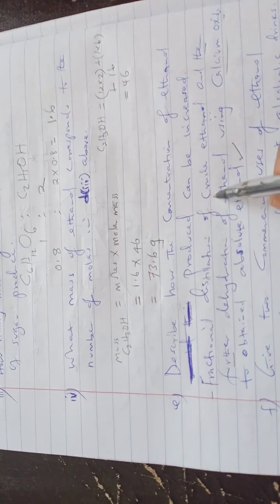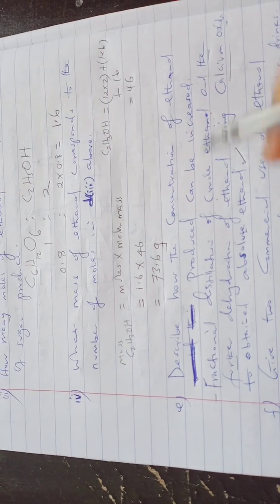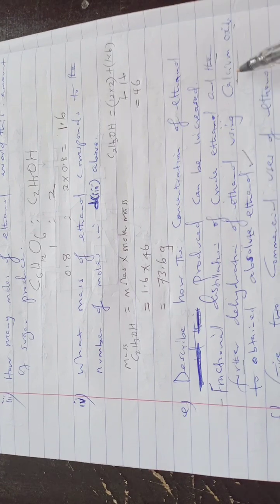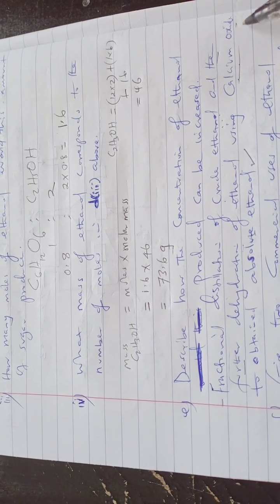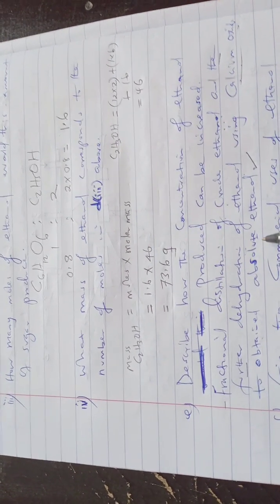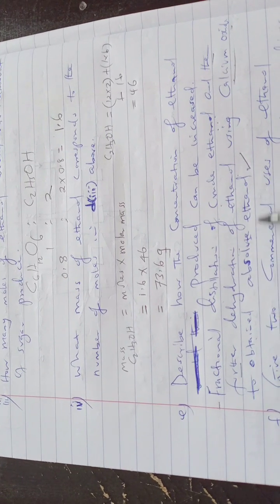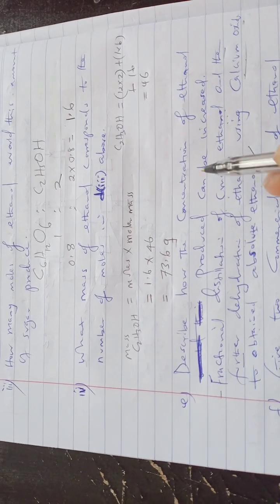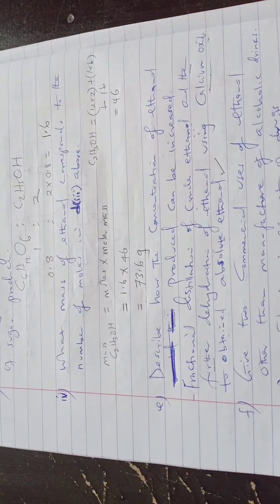So you do fractional distillation of crude ethanol, and then after that you dehydrate the ethanol using a suitable dehydrating agent like calcium oxide, and you get absolute ethanol, which will have a higher concentration. Then give 2 commercial uses of ethanol other than manufacture of alcoholic drinks. And the answers are there.